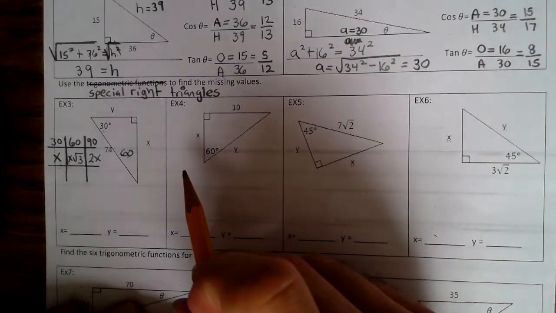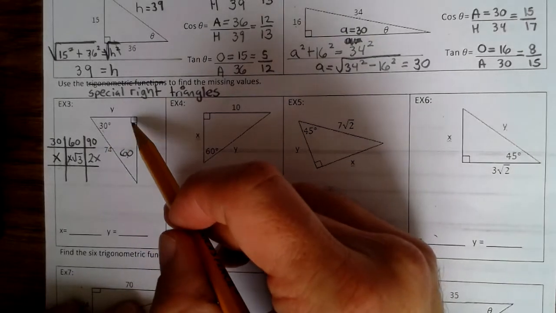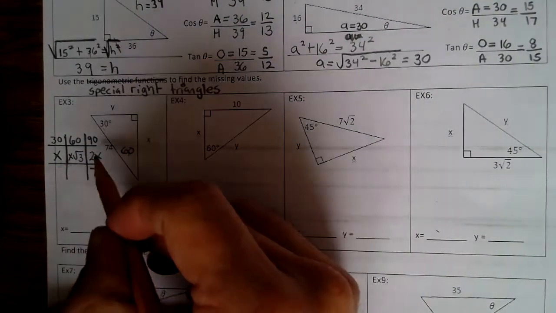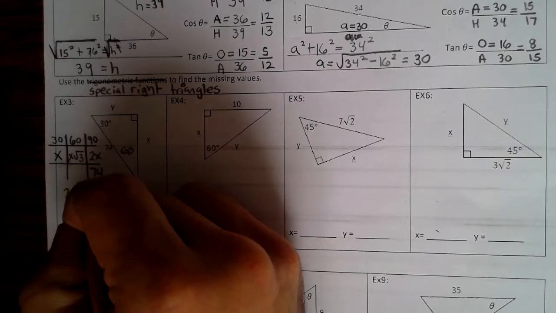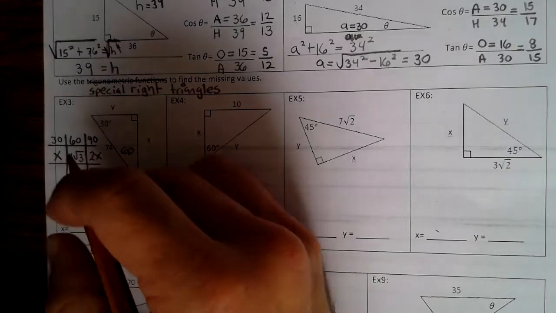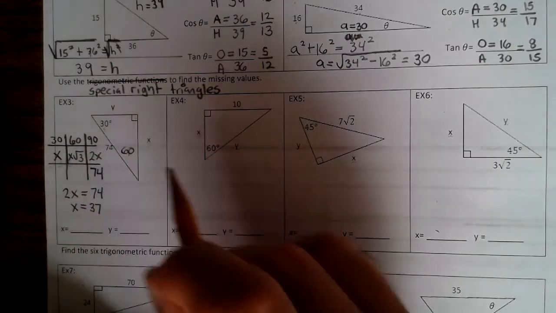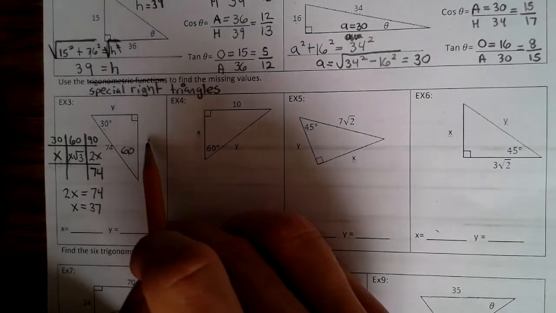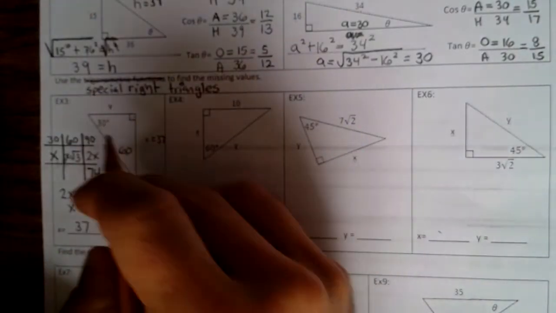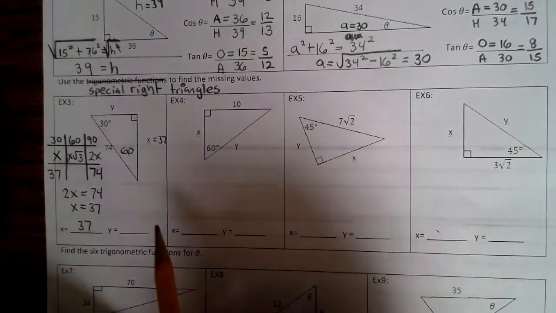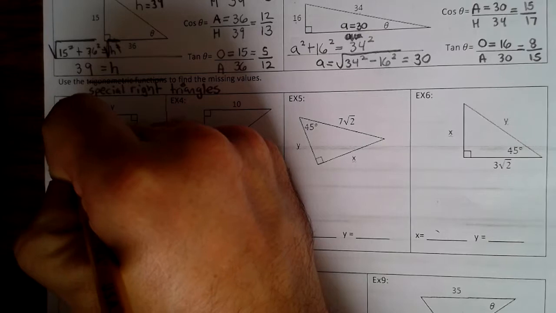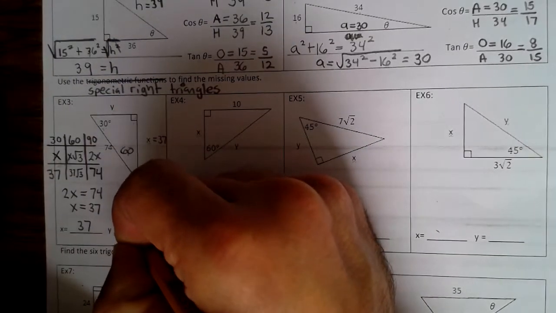Okay, so it looks like we have 90, so 90 is 74. So we know 2x is equal to 74. So we divide both sides by 2, so x equals 37. So that means x is 37, because that's across from 30. And then across from 60 is y, which is 37 square roots of 3.